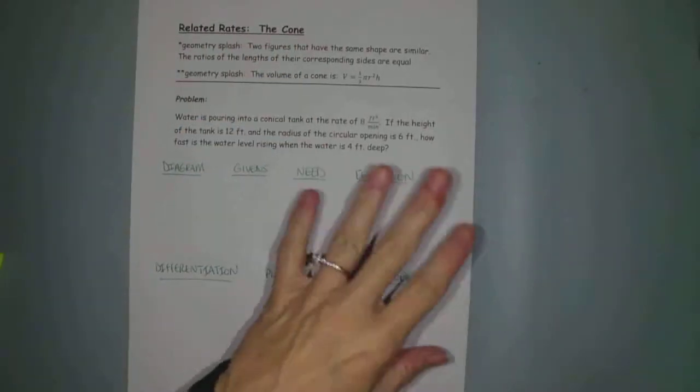Up until now, we've been studying related rates, but we've really only focused on those sliding ladder problems. So today we're going to tackle a new type of related rate, which involves a cone.